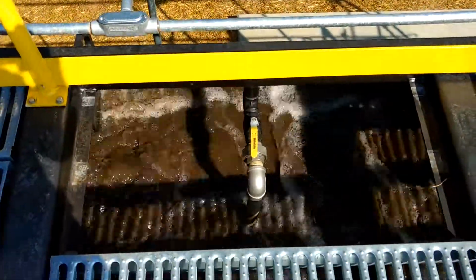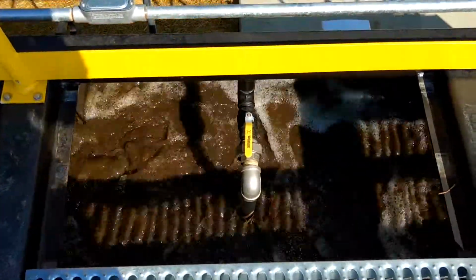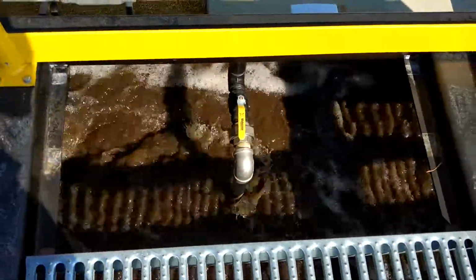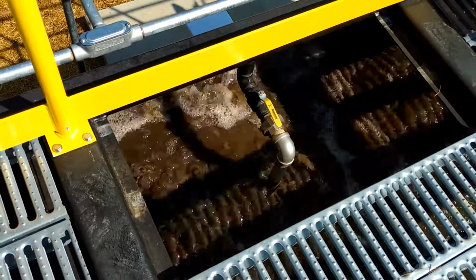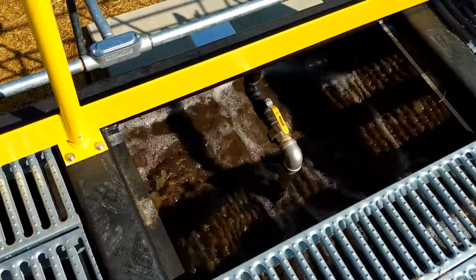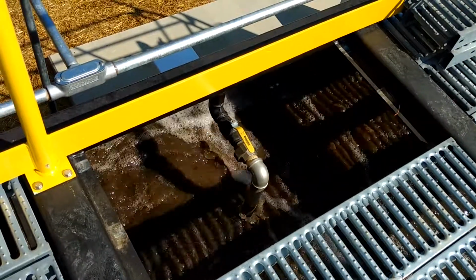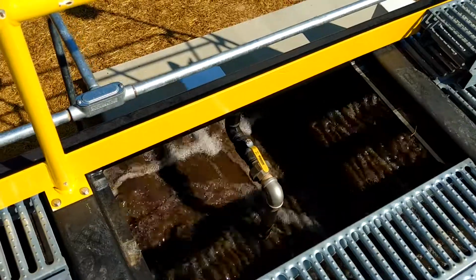Aeration is provided throughout the plant with coarse bubble aeration. The diffusers are easily removed without emptying the tank simply by loosening that union and removing the whole air header and pulling it up and out.